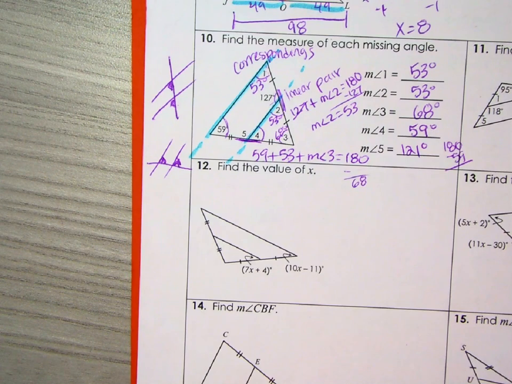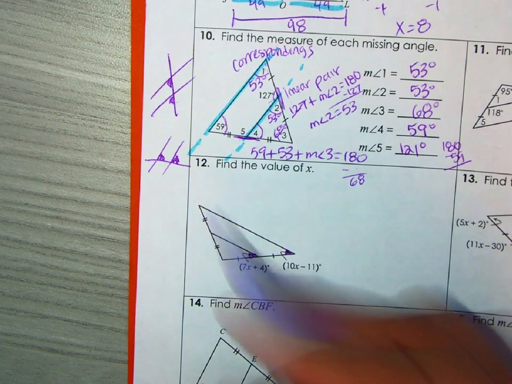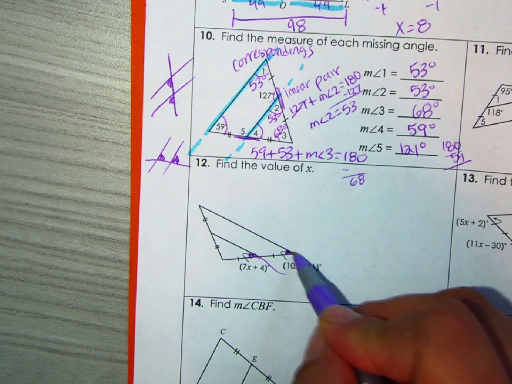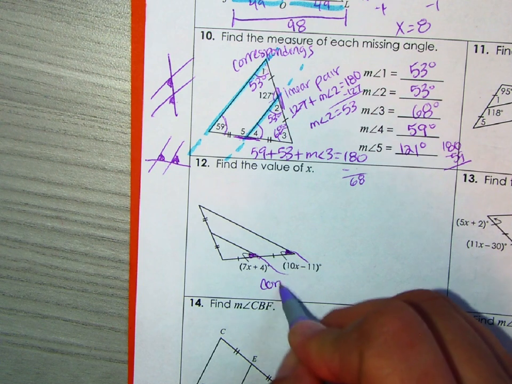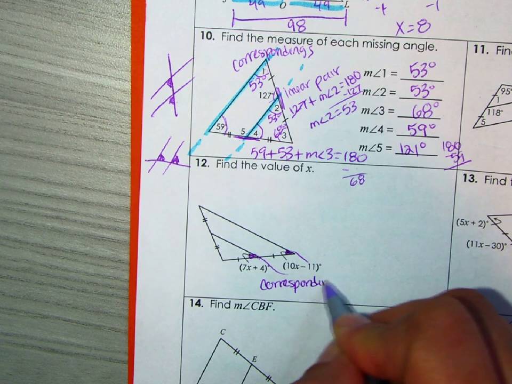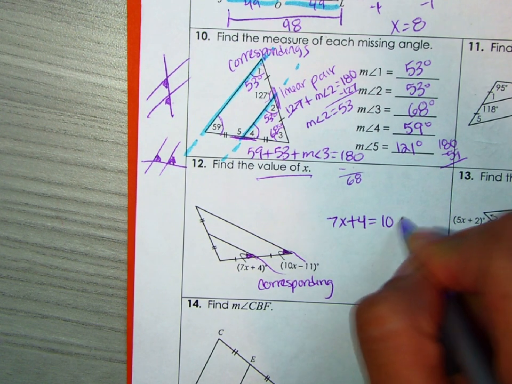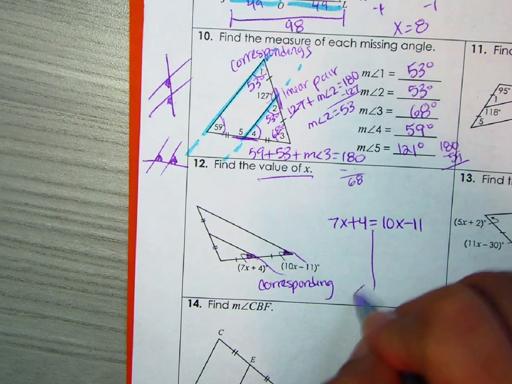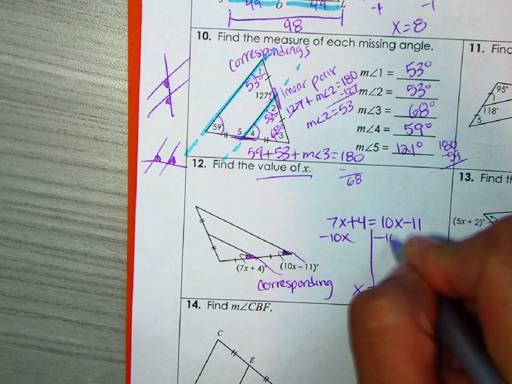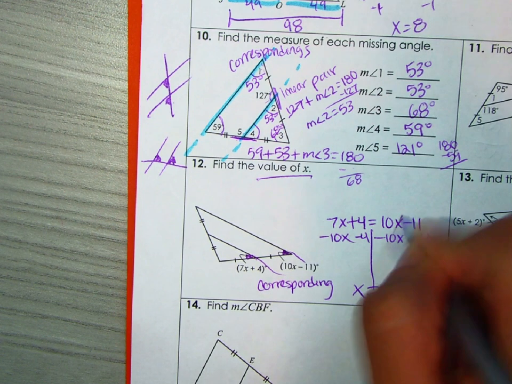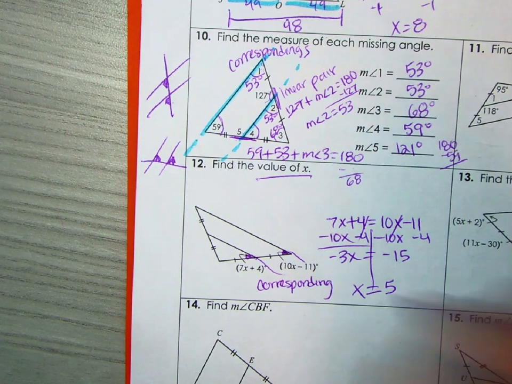For number 12, we have two angles that are pointed out right here. And based on the previous practice, these are corresponding angles. If these were parallel lines cut by a transversal, these are corresponding. So that means that they're equal to each other. So it's asking you to find the value of x. You just write an equation with that relationship and solve for x. I'll just do it super fast. We're running out of time here. And the answer will be 5.